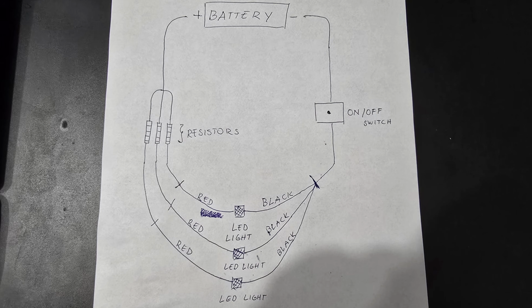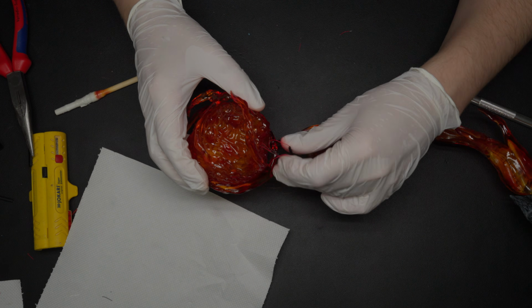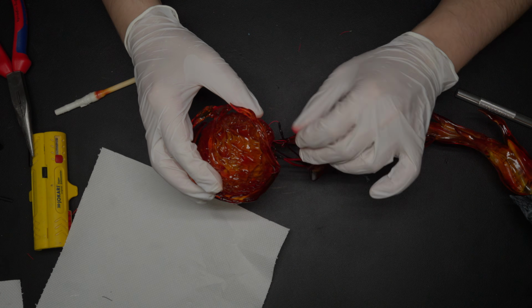And here is our updated schema. It's pretty simple. Push all the LED lights into the sun and try it out before gluing it for good.